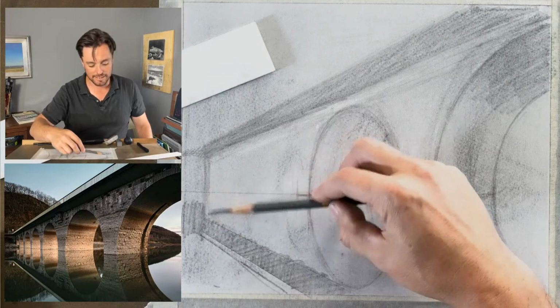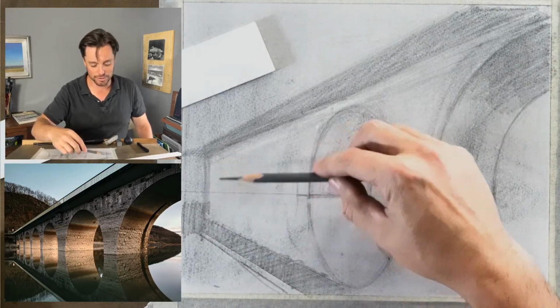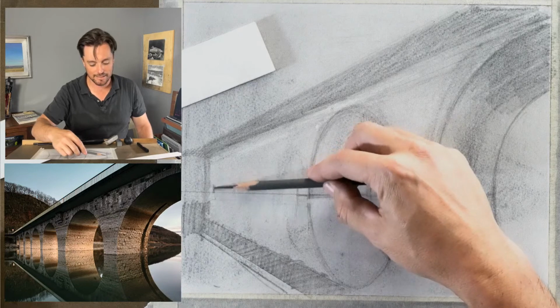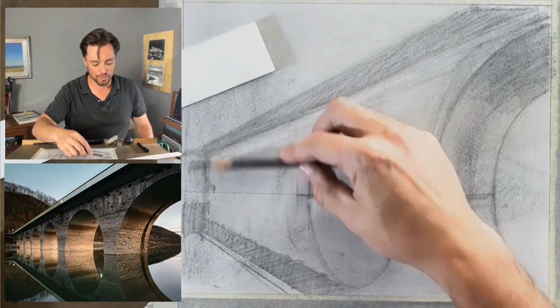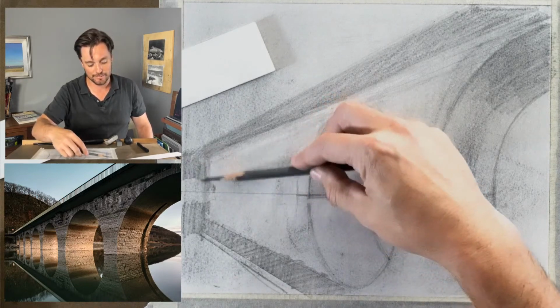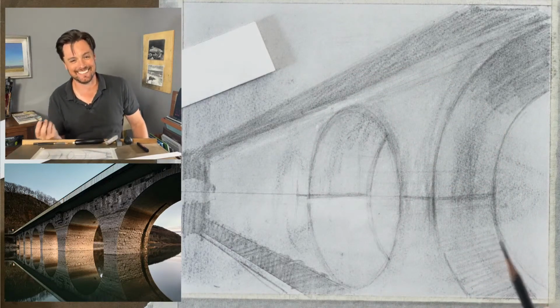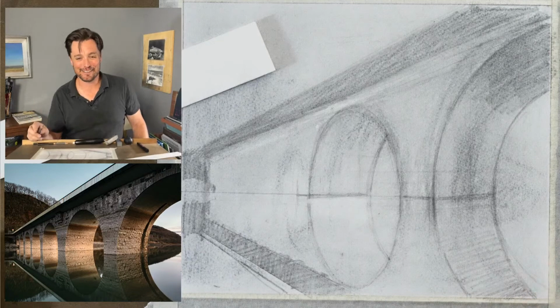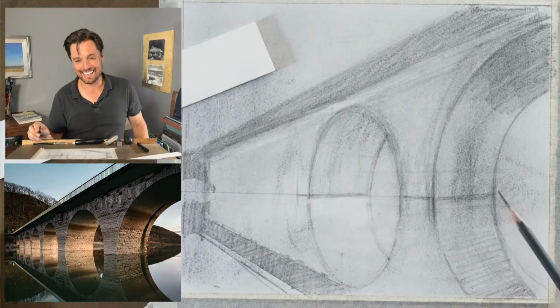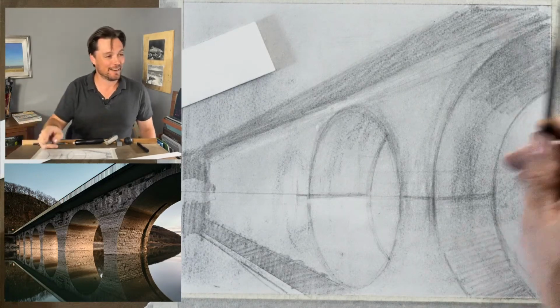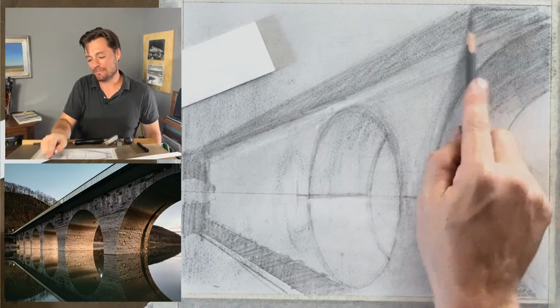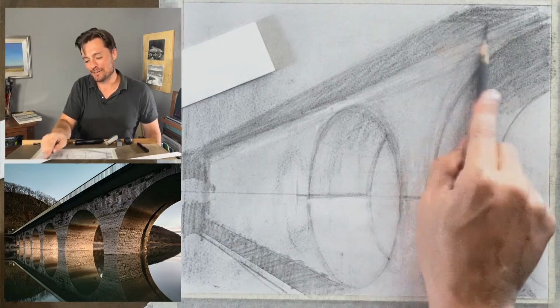So getting back to that concept of using tools and cheating and things like that, there were moments in my life when I felt like for some reason using a straight edge was cheating. And I don't know where you're all at with that, but I feel so much better about drawing when I don't have that mindset.